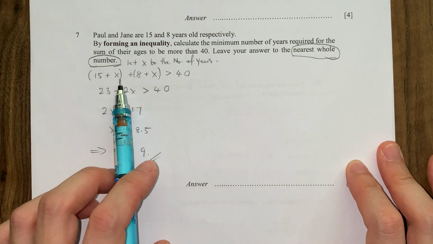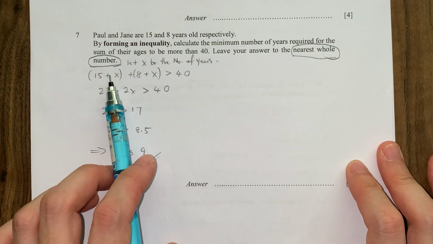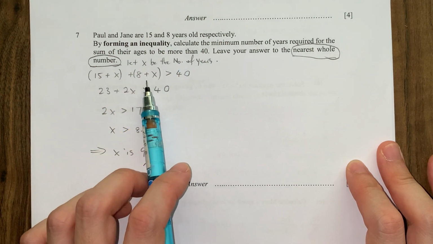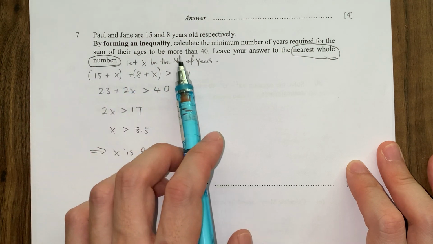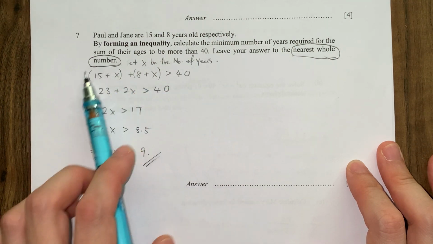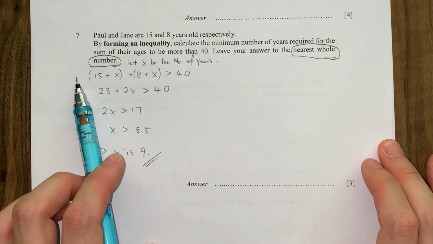So you notice they didn't tell you what x is supposed to be, but if you read the story, it should be quite obvious. X needs to be the number of years you need. So after x years, this guy is going to be 15 plus x. This guy is going to be 8 plus x. So if you add them up together, the sum of their age must be more than 40. So that's the inequality. Once you can form this, it becomes very easy.